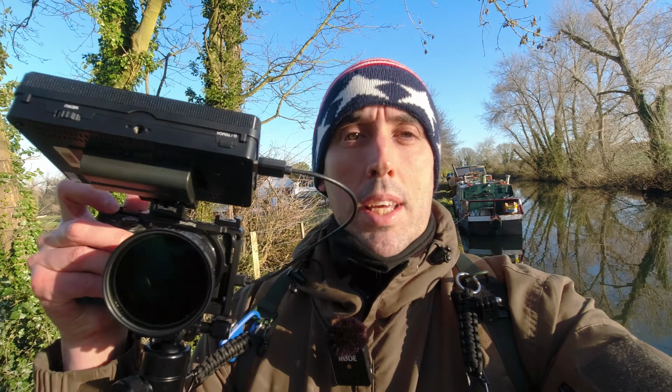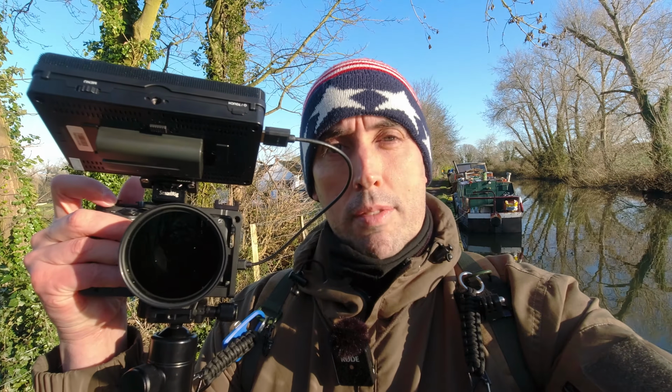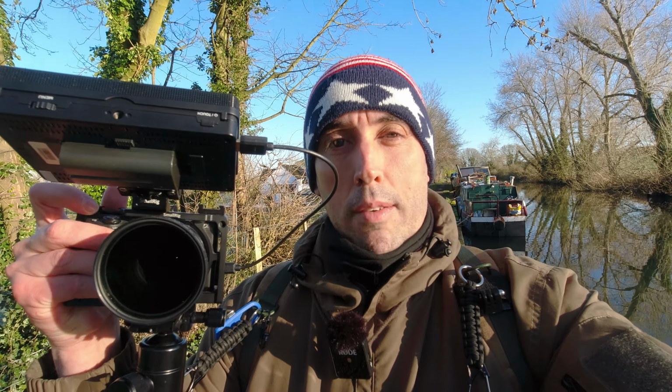Now, the problem is your variable ND filter will only fit onto one of those lenses, because every lens has a different size diameter. So what you can do is buy the biggest variable ND filter you can afford. They normally go up a little bit in price depending on their size. For example, here I have a 72mm variable ND filter, and it's on a 52mm lens.